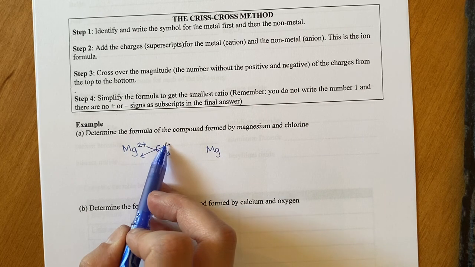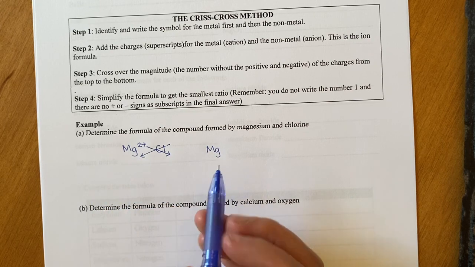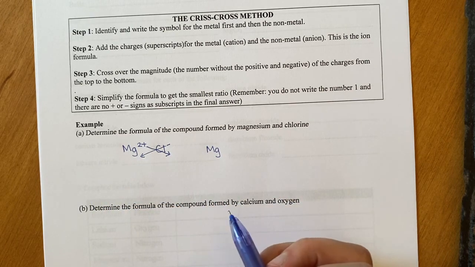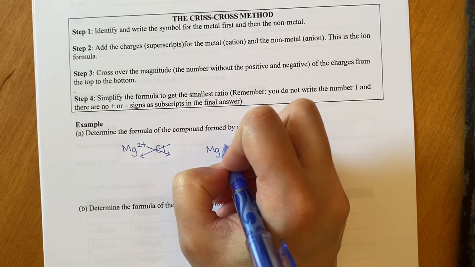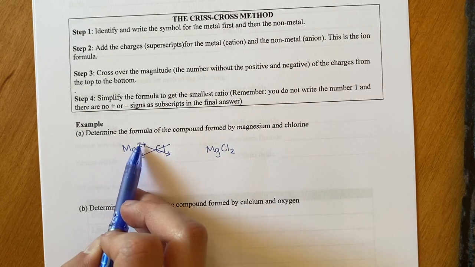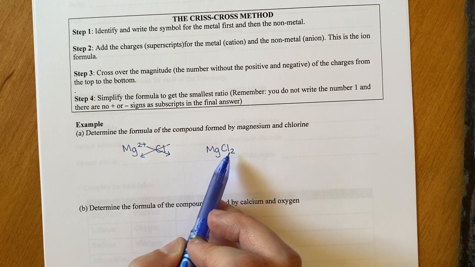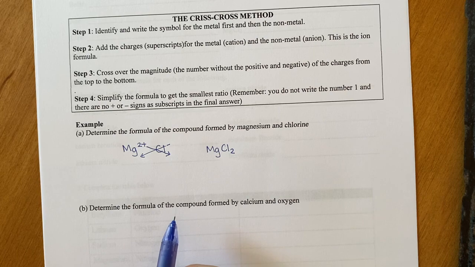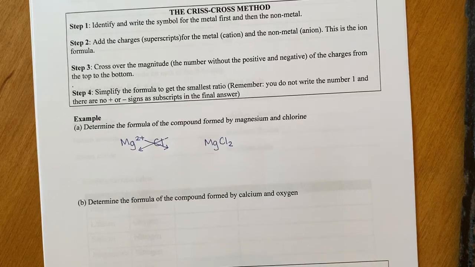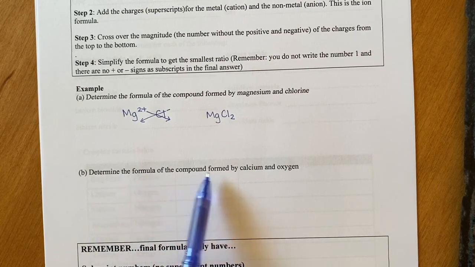This chlorine would be a 1−, so it becomes a 1 with the magnesium, but the 1 we don't write, so we can just write it as Mg, and it's assumed that it's 1. And then Cl2, so the 2 from the magnesium comes down, and we write it below to indicate the number of chlorine ions. So hopefully this is reminding you a little bit of what you did in the last lesson. Let's do another one.